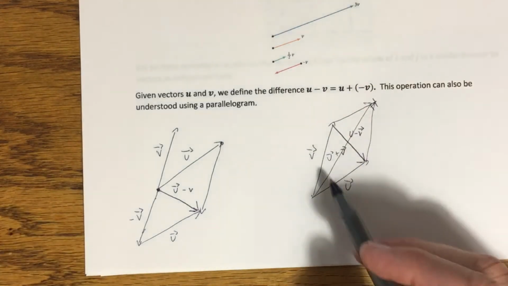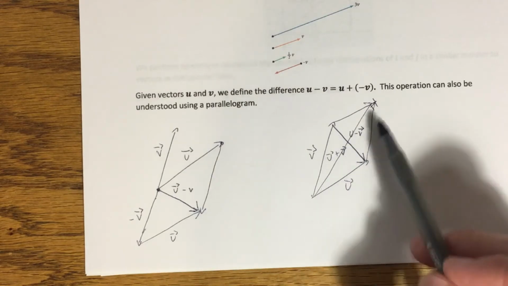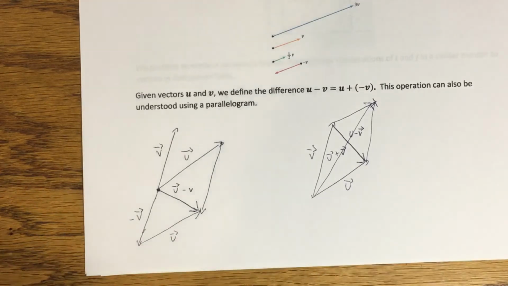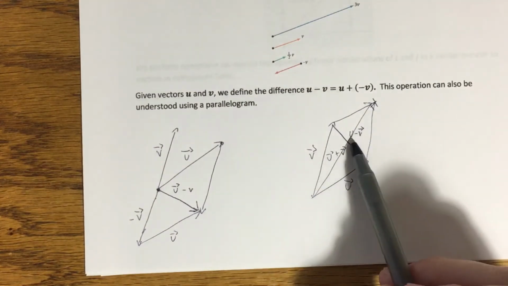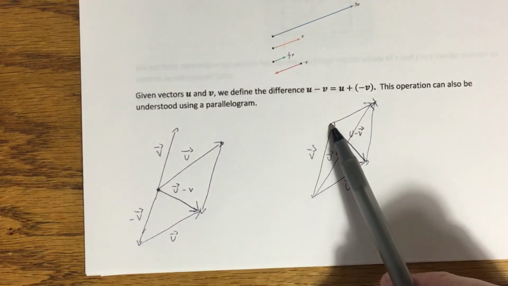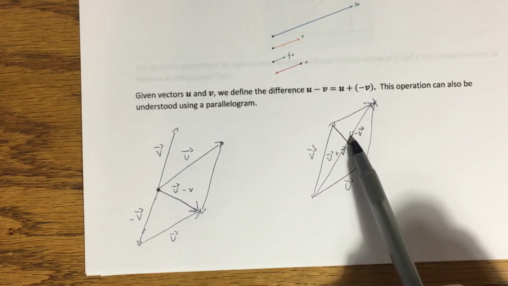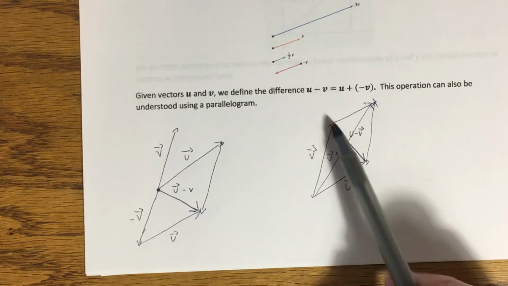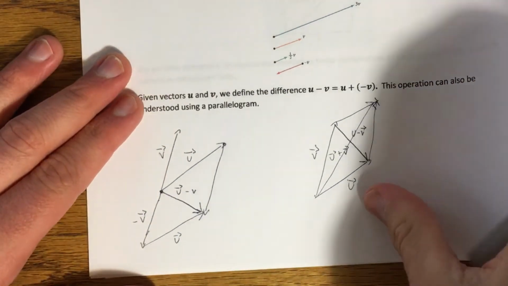So basically, the sum and the difference of u and v represent the two different diagonals of this parallelogram that I get by giving u and v the same initial point. Notice also that in the case of u minus v, the vector points in the direction of the first vector in this subtraction. So u minus v will point in the direction of u. It'll point towards the terminal point of u here, if I'm using this kind of a diagram. All right.